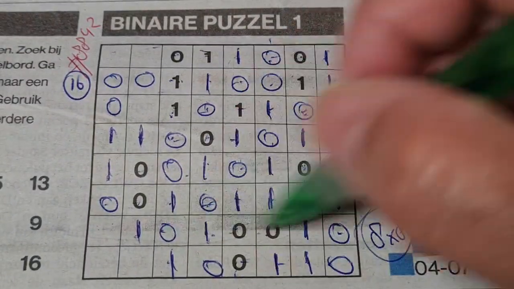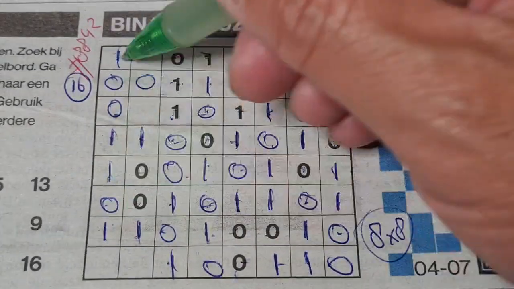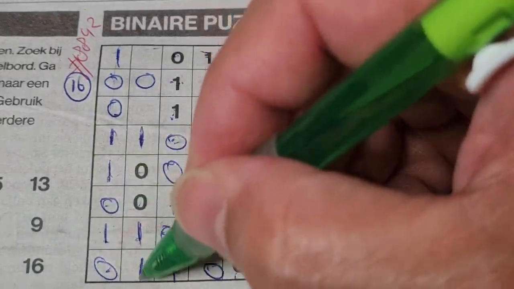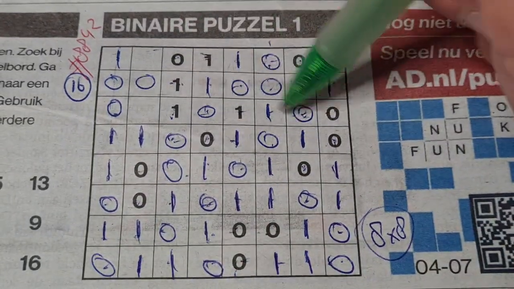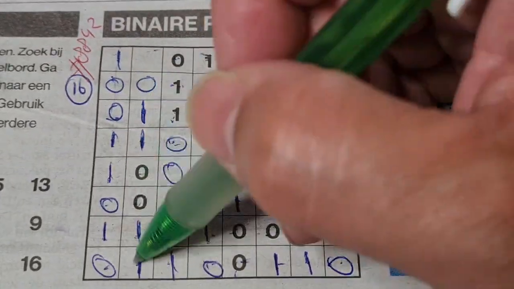4 0s we have here, so the rest are ones. Double 0, here one, there one. 4 ones we have here, so the rest are 0s. 4 0s we have here, so the rest are ones. And 4 0s we have here, so the rest are ones. 4 ones we have here, so the rest are 0s.